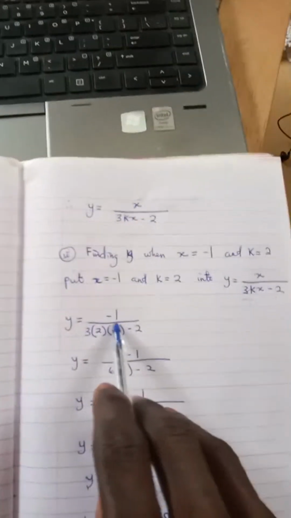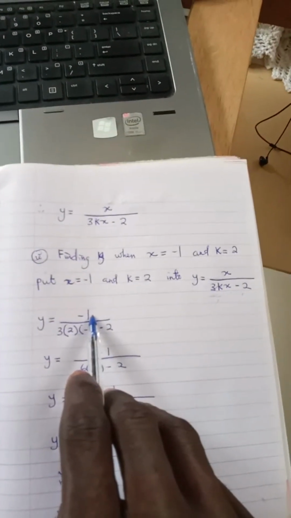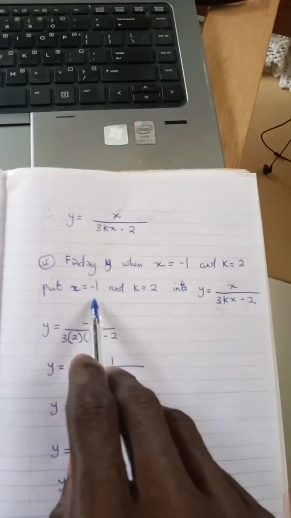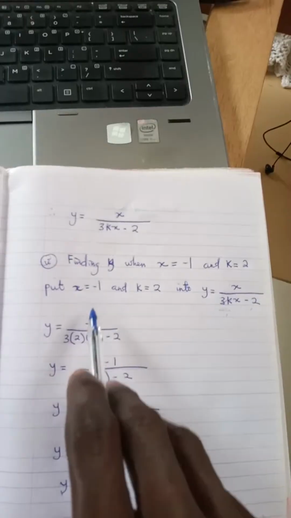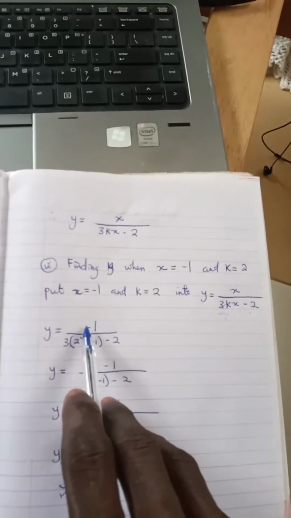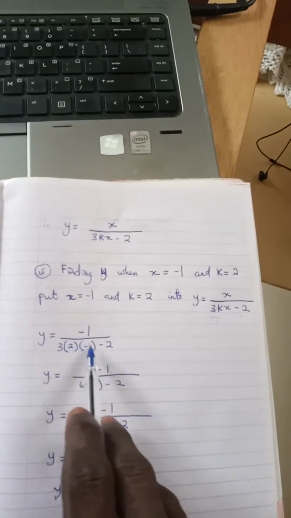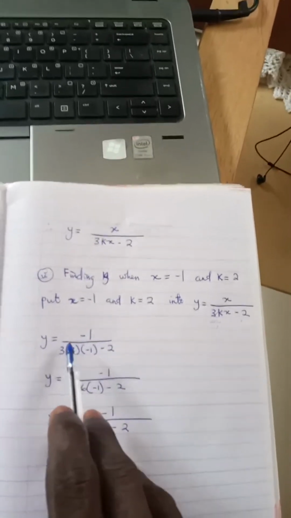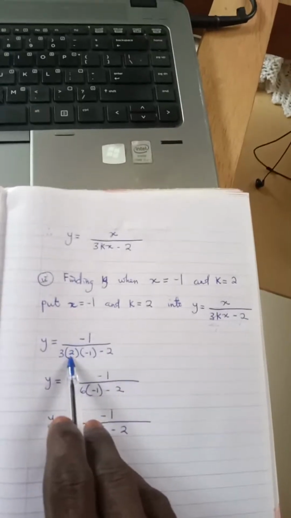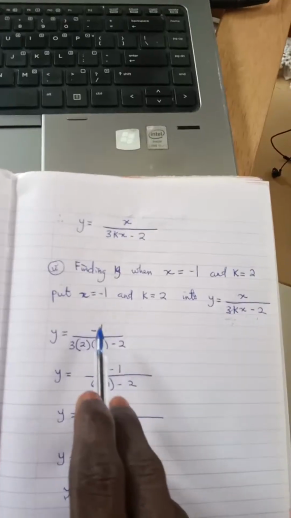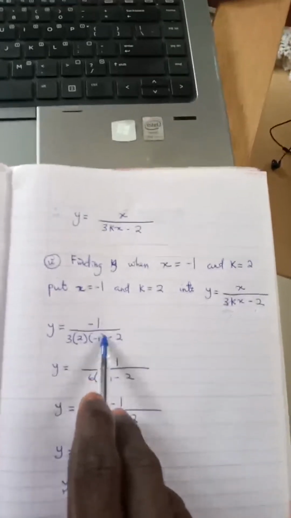So we have x to be the numerator. So we substitute in place of the x what? -1, giving us -1 divided by 3kx, and the k is 2. So we've replaced the k with 2, and we have replaced the x again with -1.